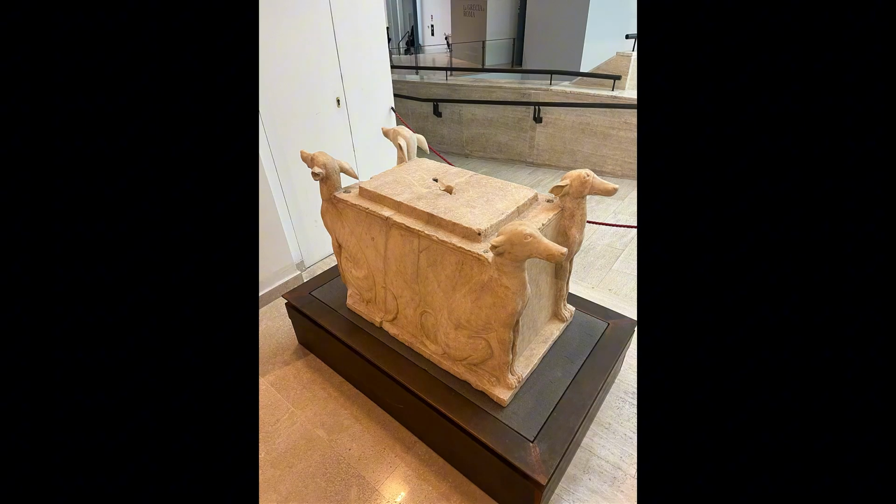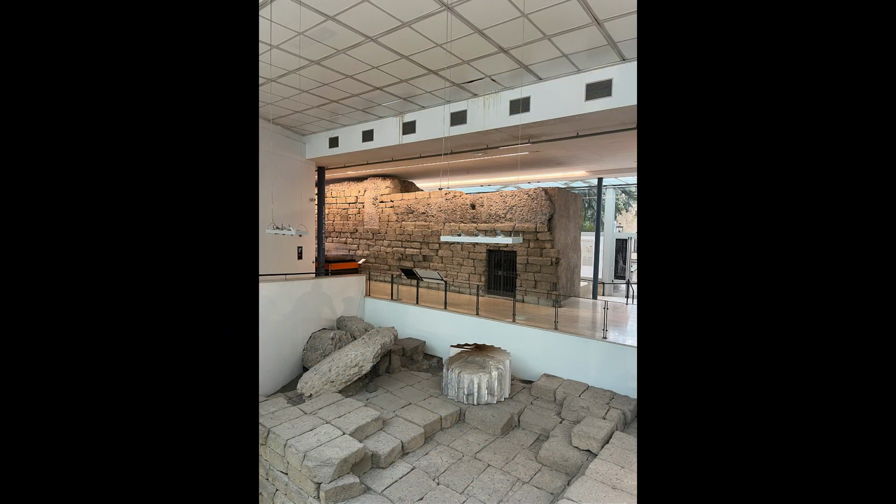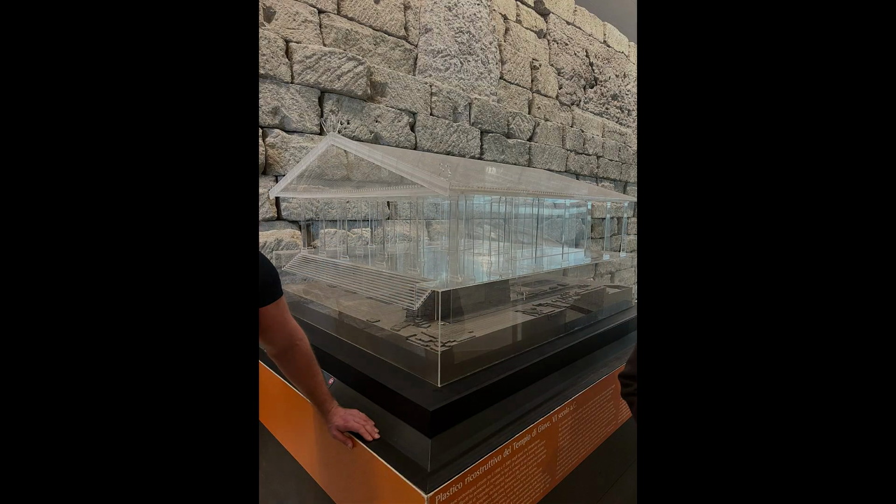As we move towards the remaining garden, we will pass by something very unique, a piece of the original temple that stood on Capitol Hill. As you can see in this recreation model, it was actually part of the temple's base.